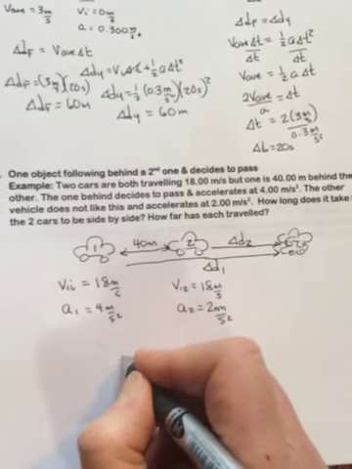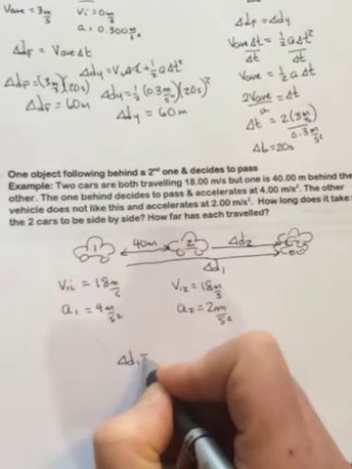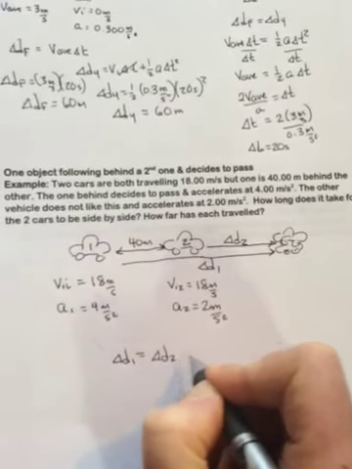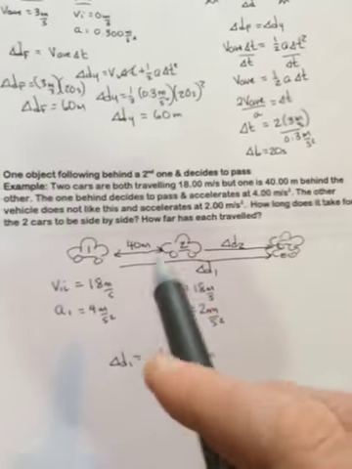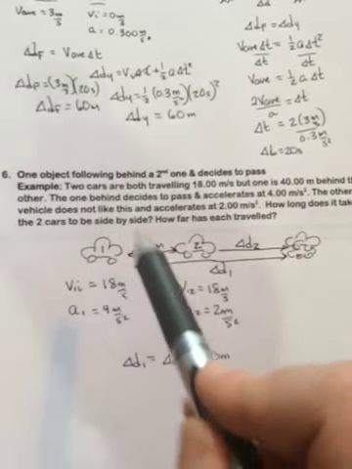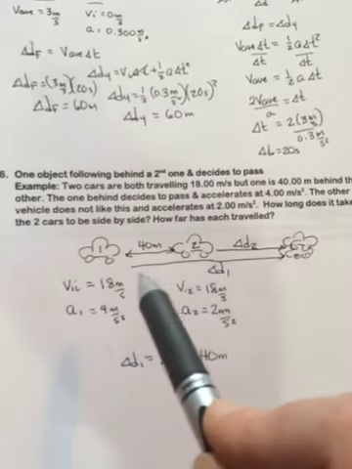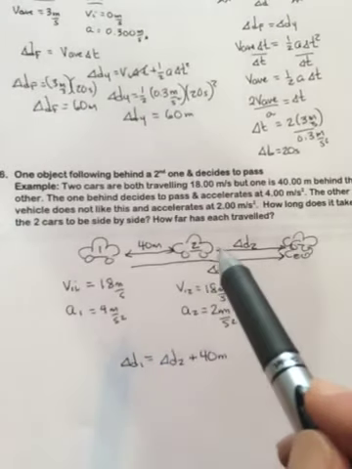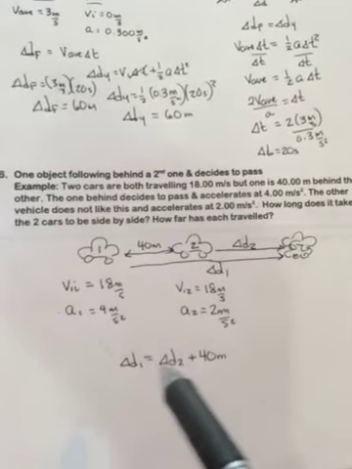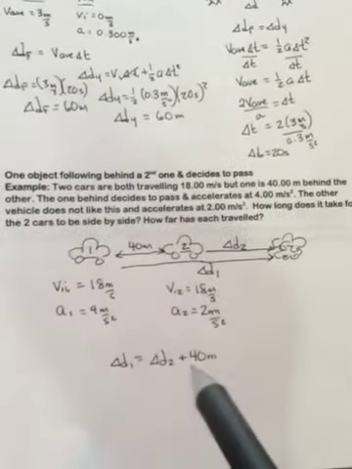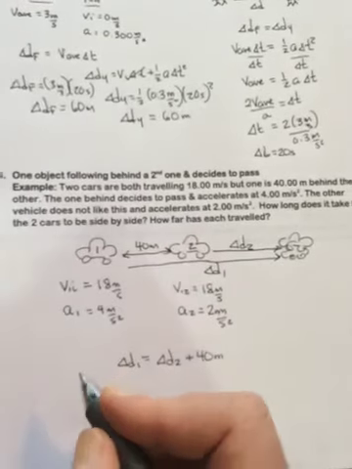How are the delta D's connected? Well, delta D of 1, the guy in behind, has to equal delta D of 2 plus the 40 extra meters. This is the most common mistake. People always want to add 40 meters to the behind one, but look how far it's traveling. It's already traveling farther than number 2. The one in front is the one you have to add the 40 meters to so that they end up being equal, because the one in behind is actually traveling 40 meters more than the one in front.